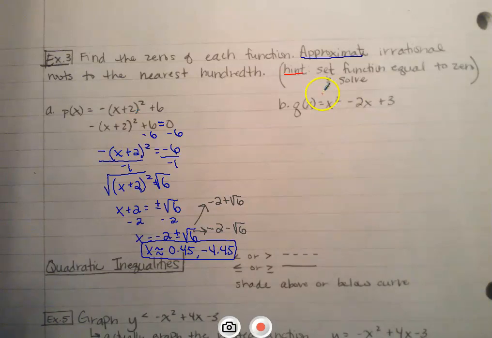All right, so we've got a is 1, b is going to be -2, and c equals 3. And let's do our quadratic. So x is going to equal -b, so -2, right?